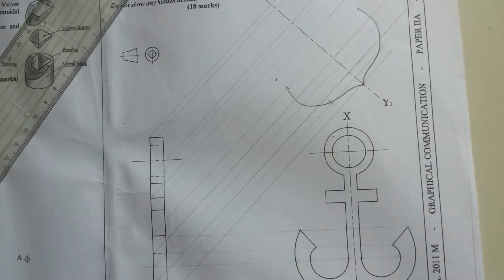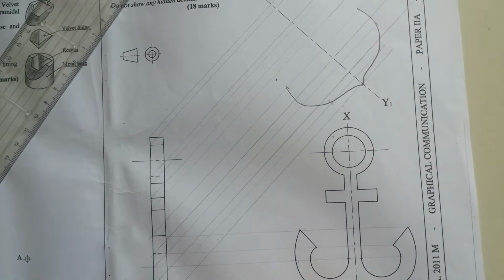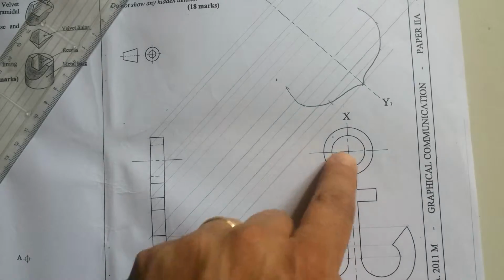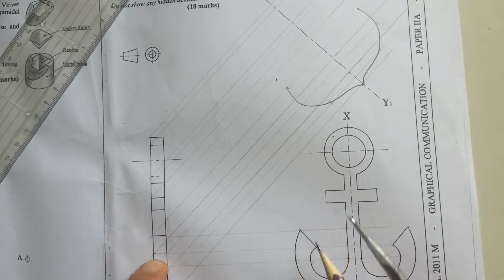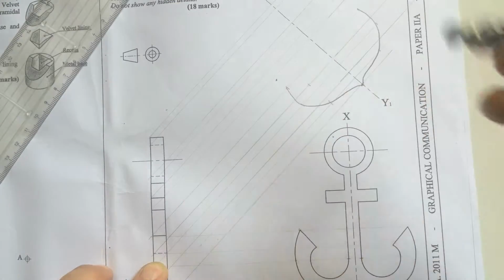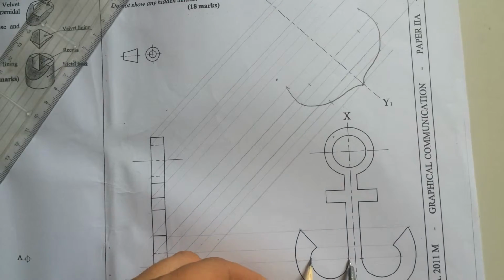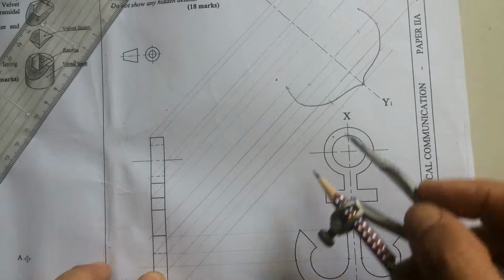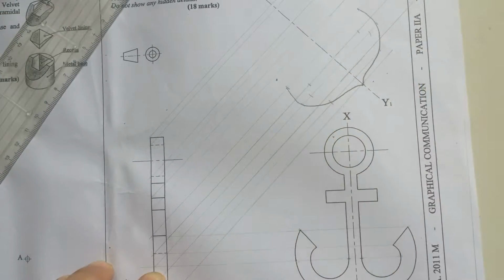So each point, now I've got this point here. I'm taking point by point around the shape of the anchor, and for each point I'm measuring how far away it is from the XY line. So I found this point. To get this point, I'm going to use the same projection line I used for the outer curve. That distance from the XY line, there and there.